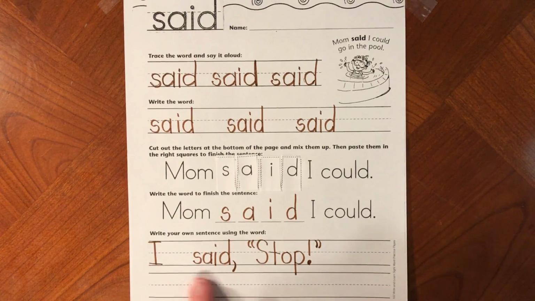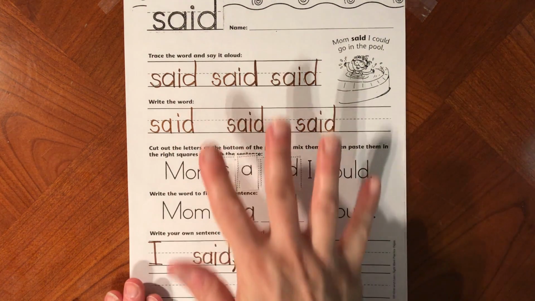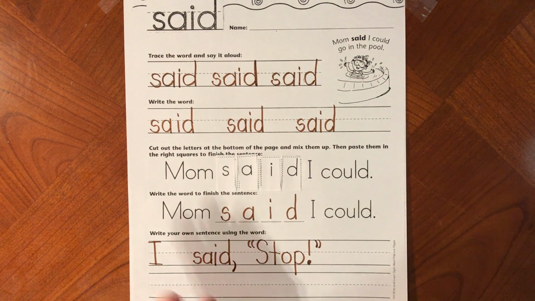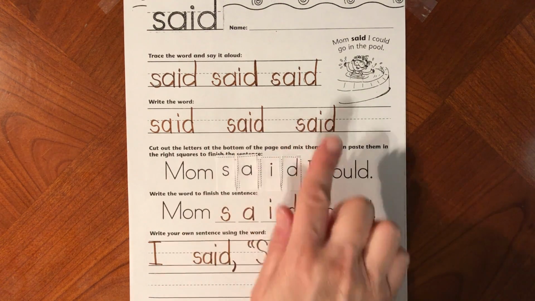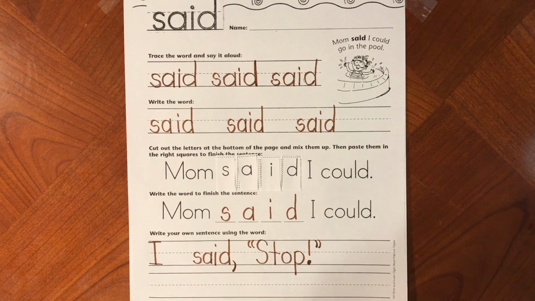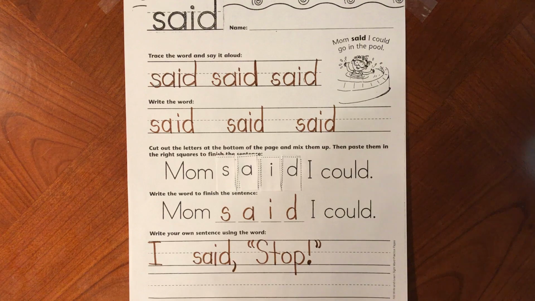Now remember, you don't have to write that. You can write your own sentence using the word said. Okay? And if you don't have quotation marks, that's all right. I'm just trying to give you kind of a preview of what you'll do in first grade. Wow. All right, when you're done, we want you to show us this and read your whole page. We want to hear you read the words and the sentences, and we want to see your sentence too. It makes us so excited to see what great effort you're putting forth in all of your learning activities.